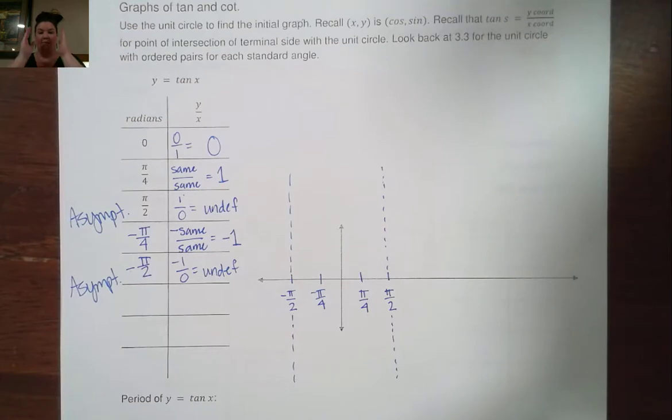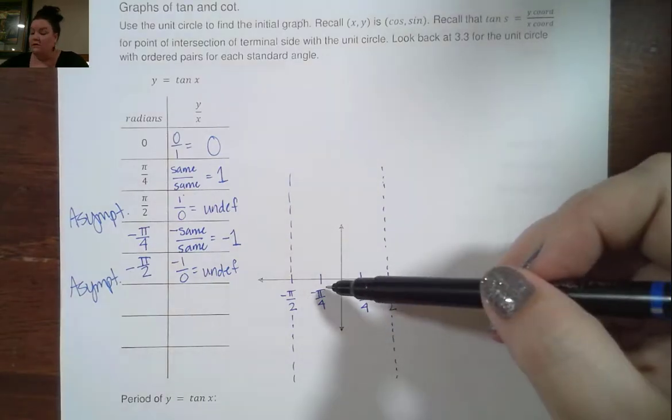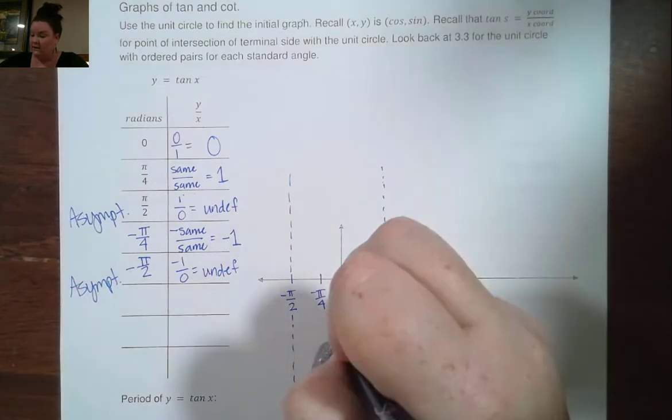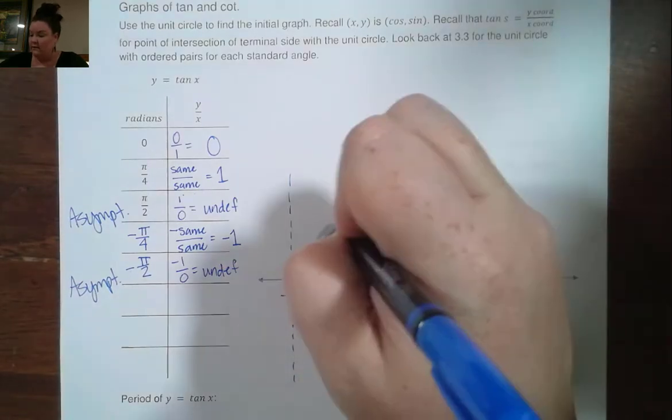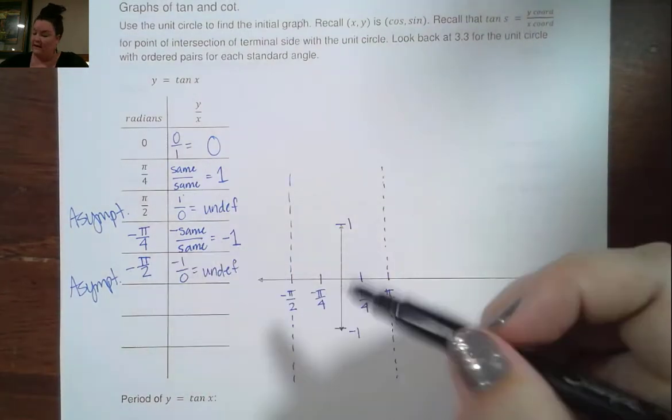Okay, they kind of keep our graph within a bound, right? Now our graph can get infinitely close to these asymptotes, but it cannot touch or cross. Okay, all right, so let's go ahead and put in our values. For negative pi over 4, we're down at negative 1. So I'm just going to go ahead and say this is negative 1, this is positive 1. So negative pi over 4, we're down at negative 1.